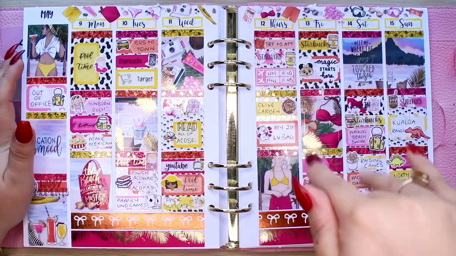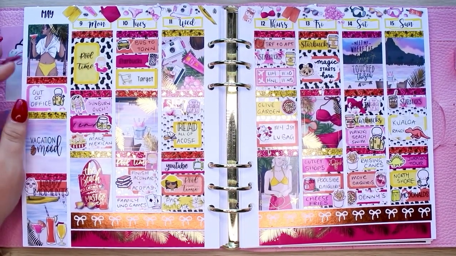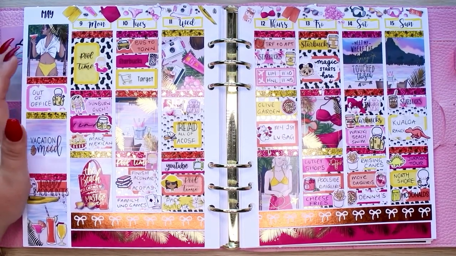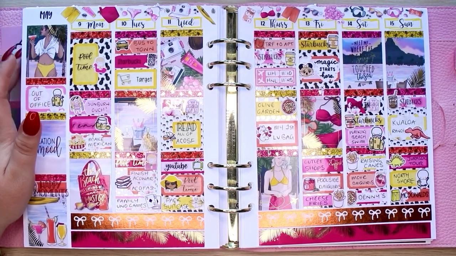So we flew to Honolulu. We had Olive Garden, which I love. Olive Garden's Alfredo is honestly the best. Like, I love it so much. And we haven't been since Olive Garden has been in Hawaii, so that was exciting.